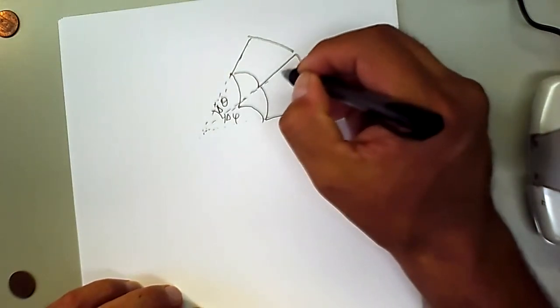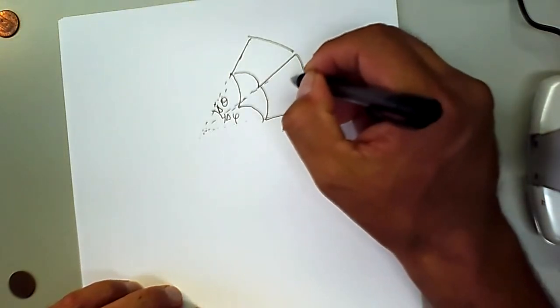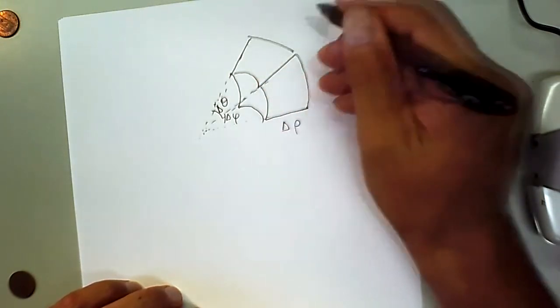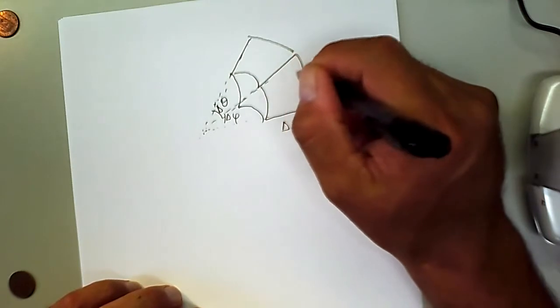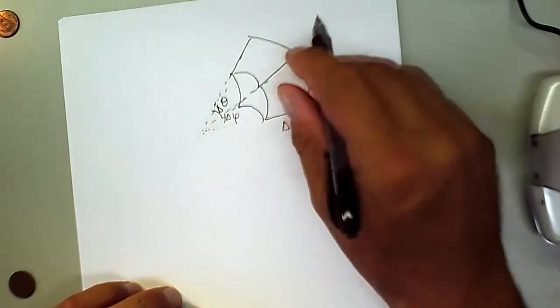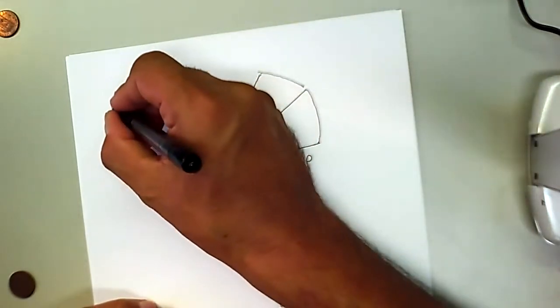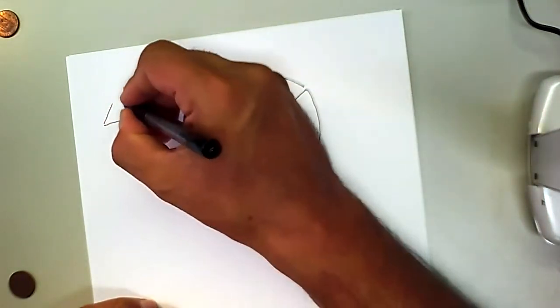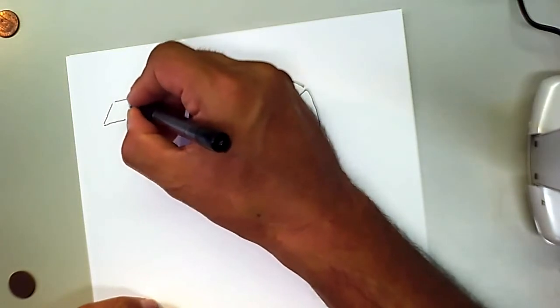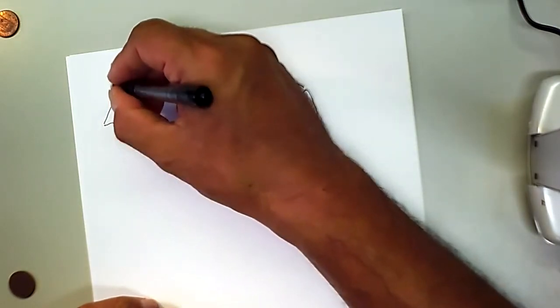So we want to figure out how this volume compares to the delta x, delta y, delta z kind of volume. You know, when we are in Cartesian coordinates, you got delta x, delta y. So you got a nice cube, and then delta z.